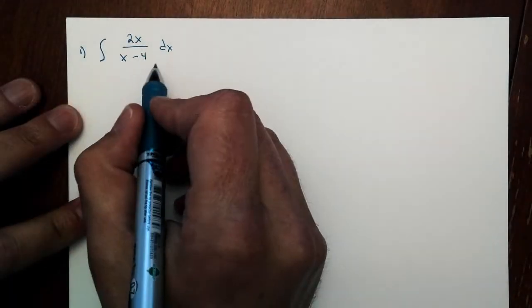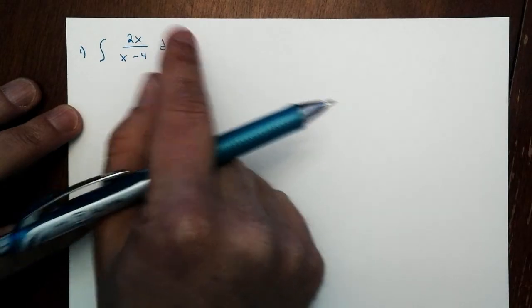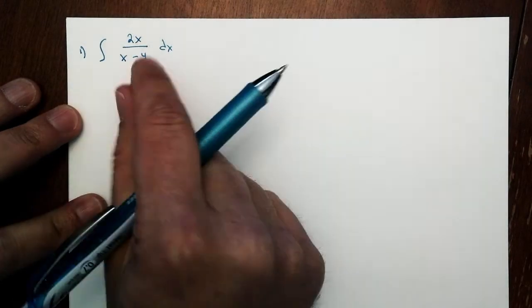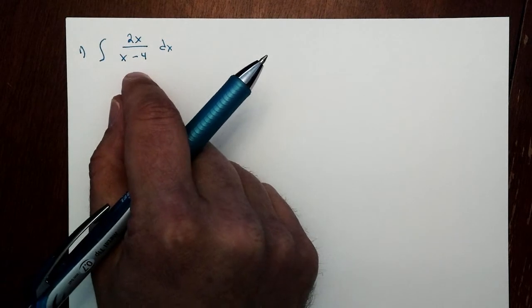Question number 1 on our worksheet for today: integrate 2x over x minus 4. Now, you can try U-Substitution and it will fail.